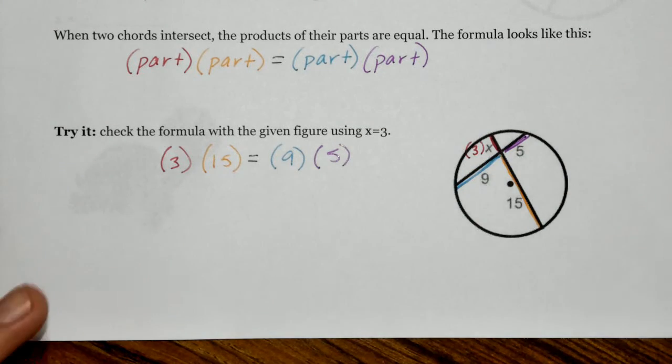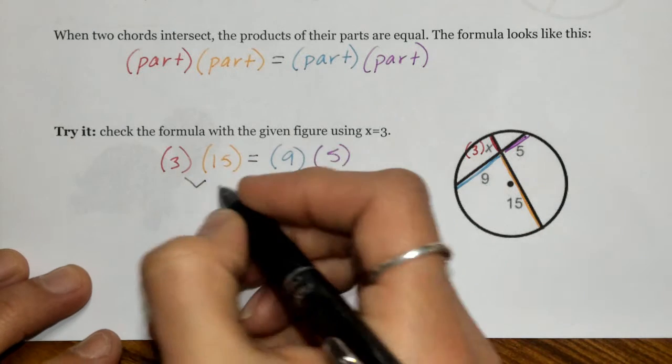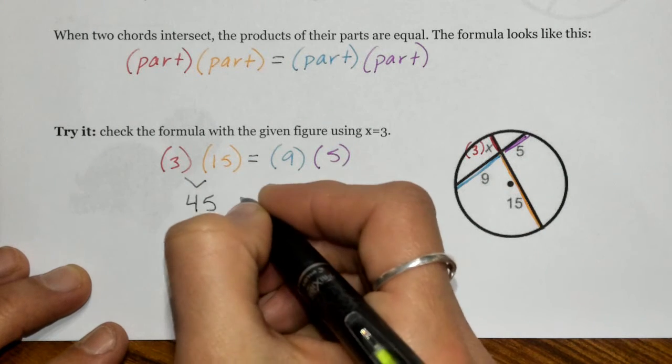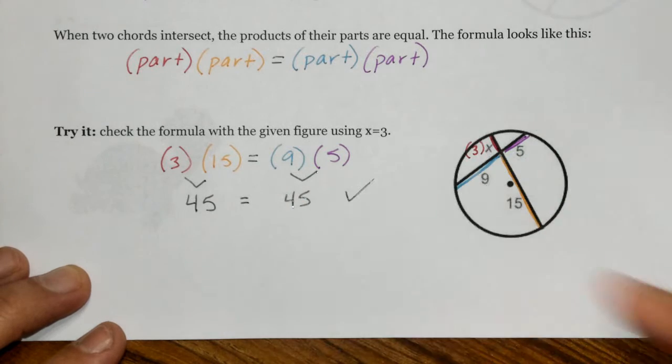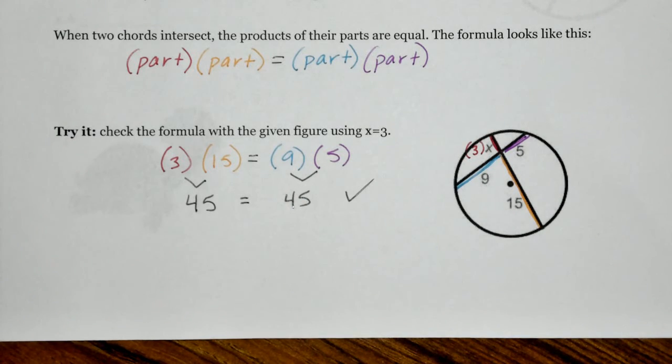When we multiply both of these out, 3 times 15 is going to give you 45. When we look at the other side, 9 times 5 is also 45. So, yep, we have just proven that this formula works. So let's go ahead and take a look at a few other examples here.